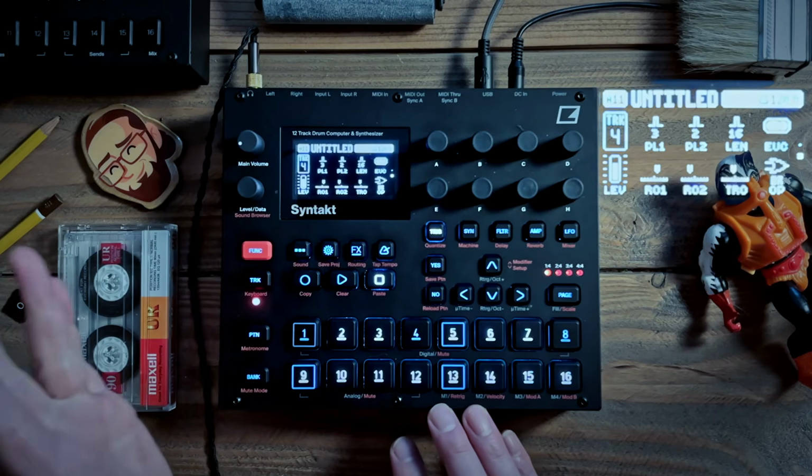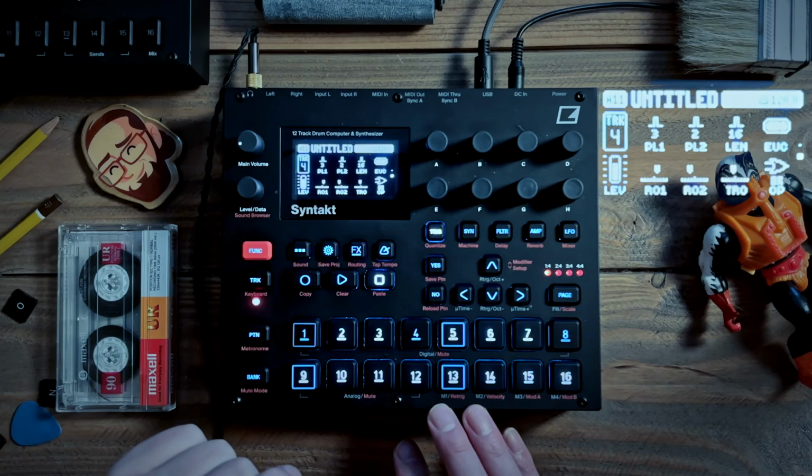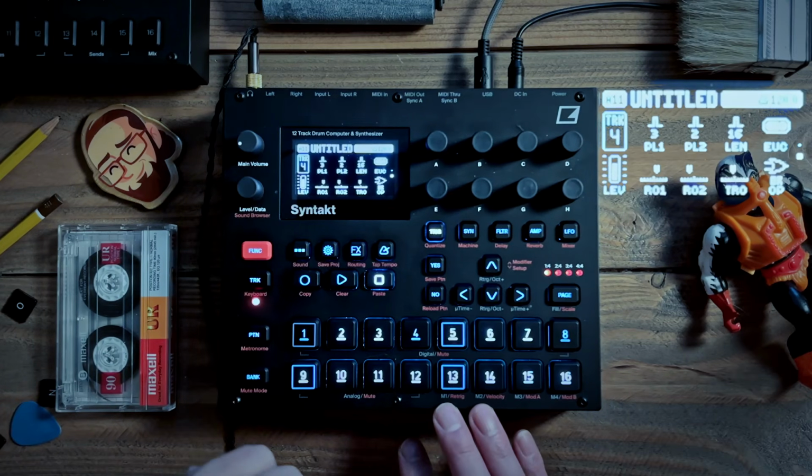I hope this was a bit helpful to explain how the Elektron Euclidean sequencer actually works. Just experiment with it because it can be a lot of fun.